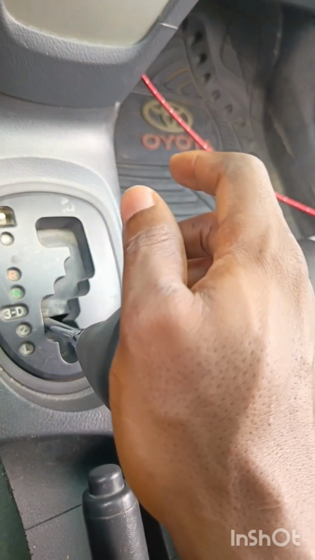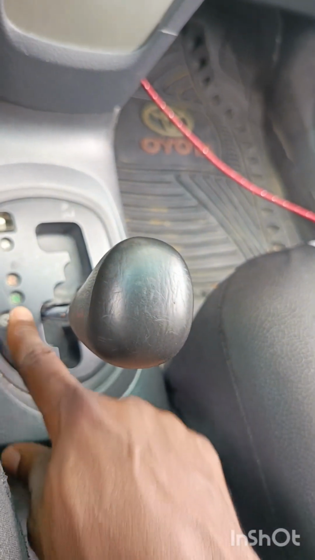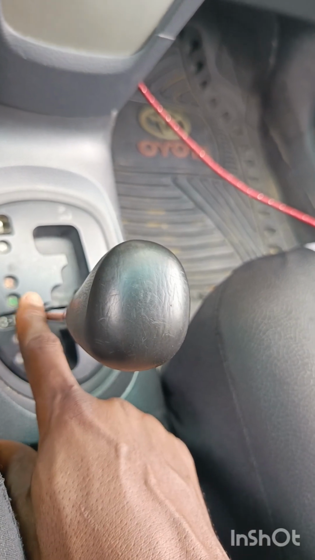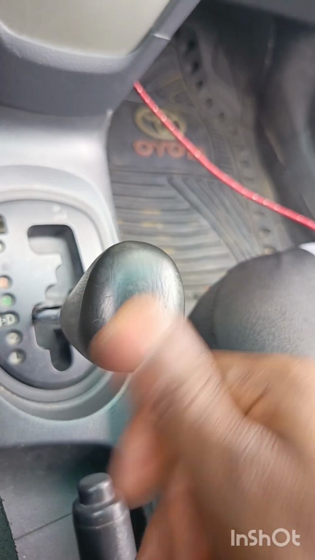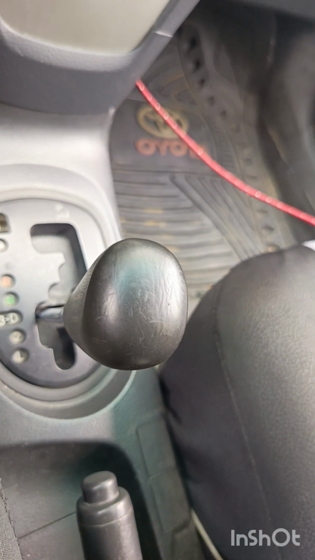Then, like I said before, gear 3 is still for controlled speed. If you are meant to drive 60 km per hour and you don't want to exceed it, just leave it at gear 3. When it gets there, it will cut off. It will not go beyond that.